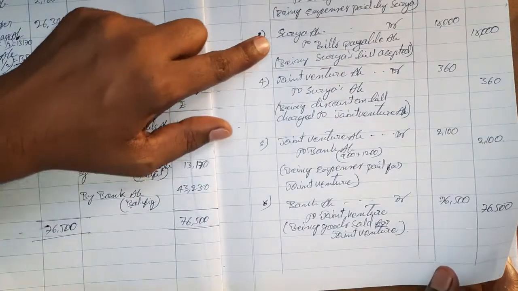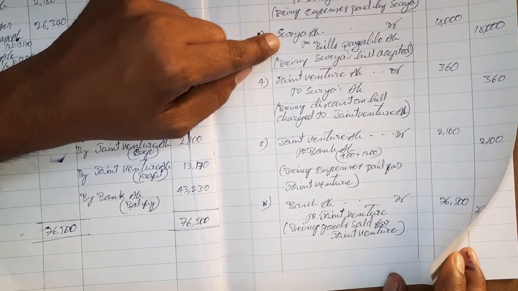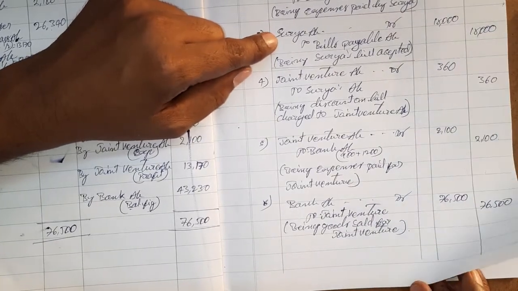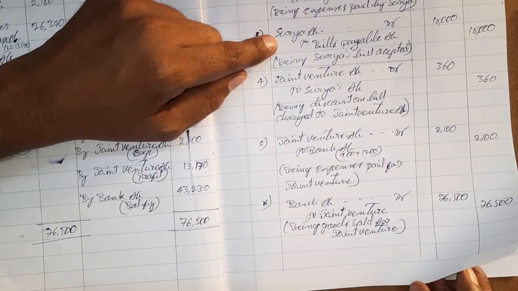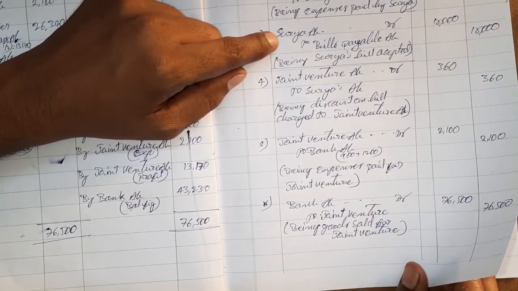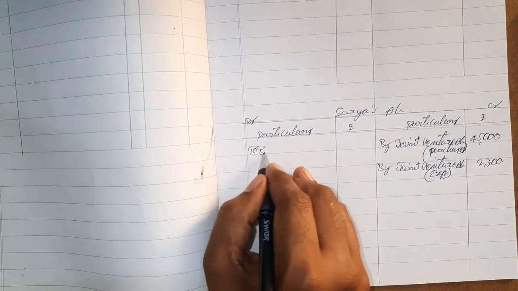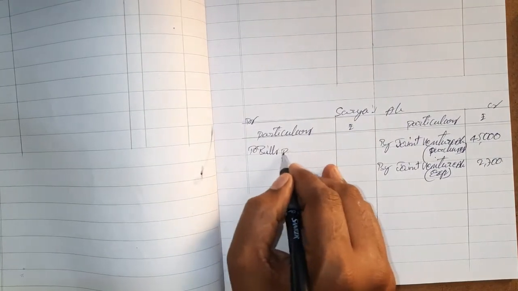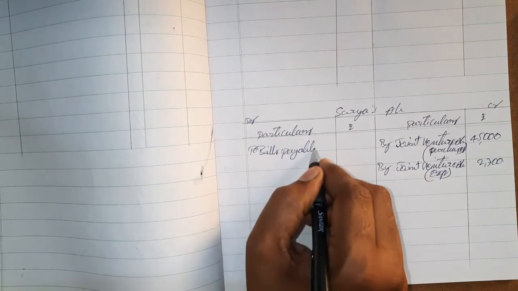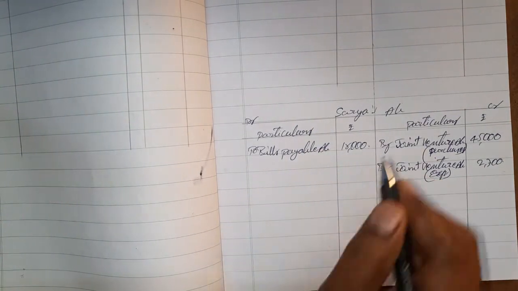Okay, next one, Surya account debit to bills payable accounts. Okay, in this entry there is no joint venture, so no need to write any transaction in the joint venture account. So directly you can write Surya's account in the debit side to bills payable accounts, that is the bill amount is 18,000.